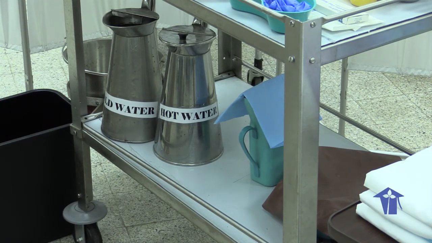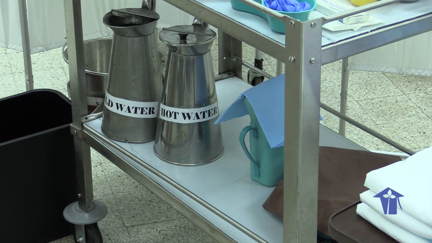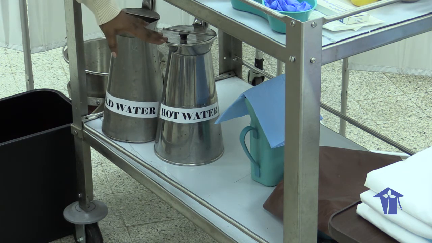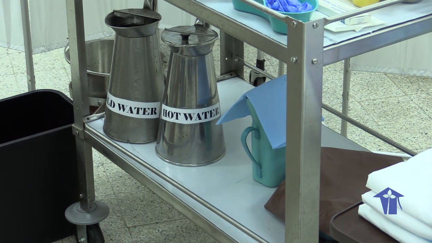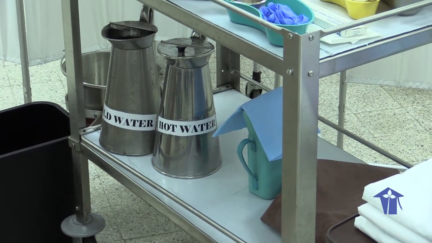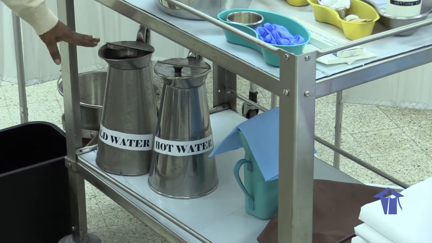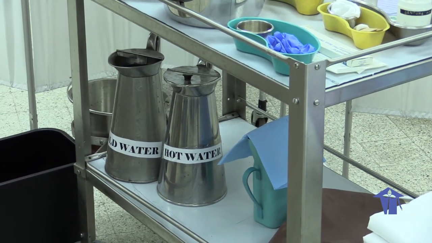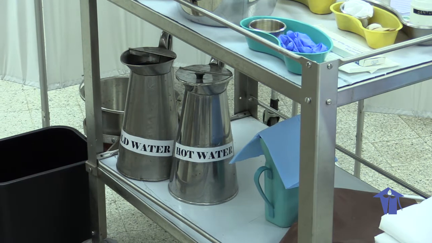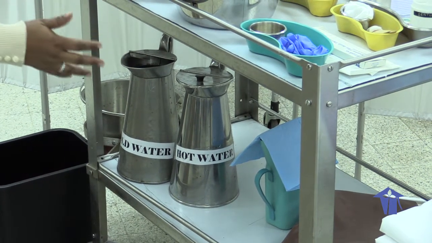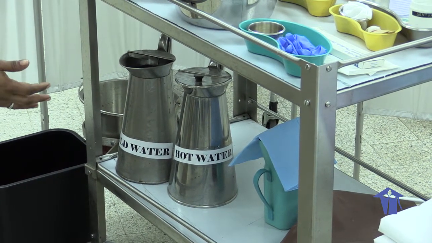On the second level of the trolley, we have two large jugs, which we will use for our cold water and our hot water, so that during the bed bath, if we need to change out water that has become used, we can pour it out into the basin and then pour additional water without leaving our patient to go to our sluice or our preparation area. Everything is readily available right in front of us.